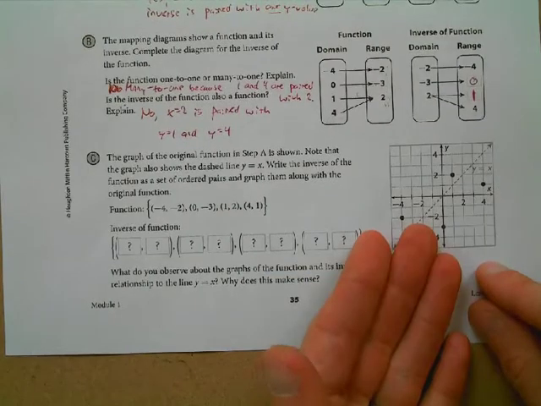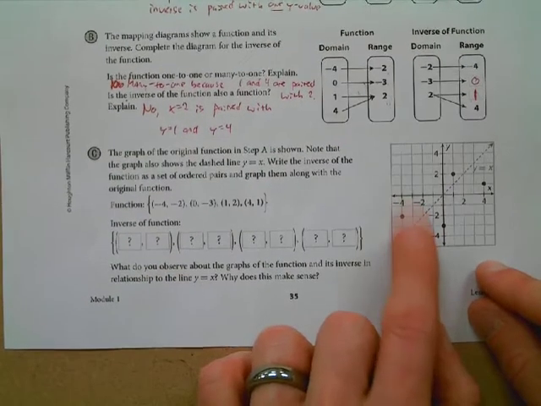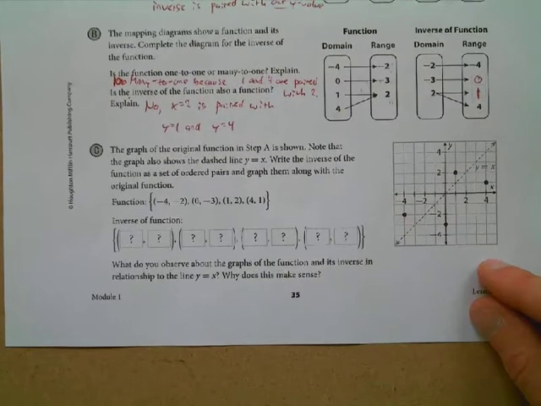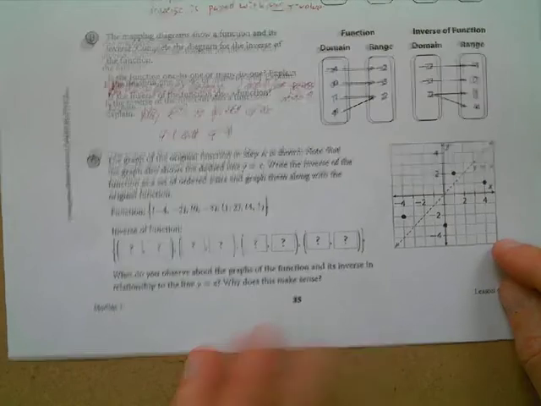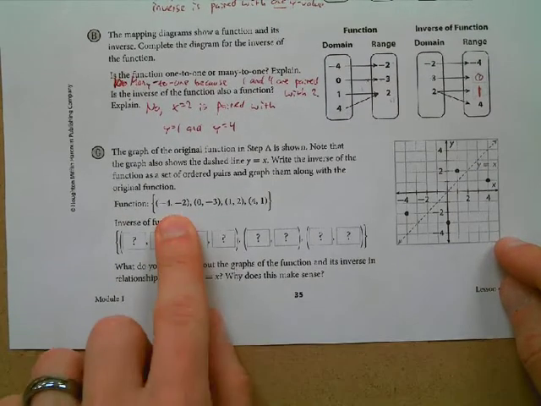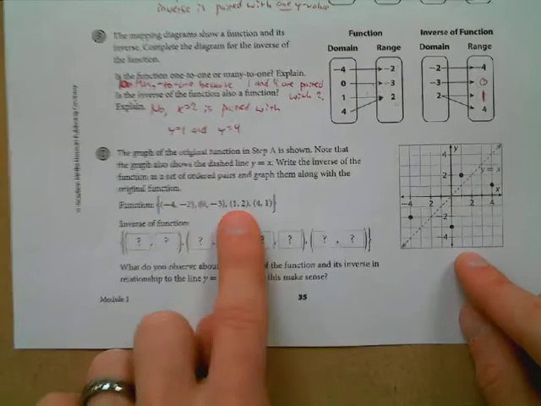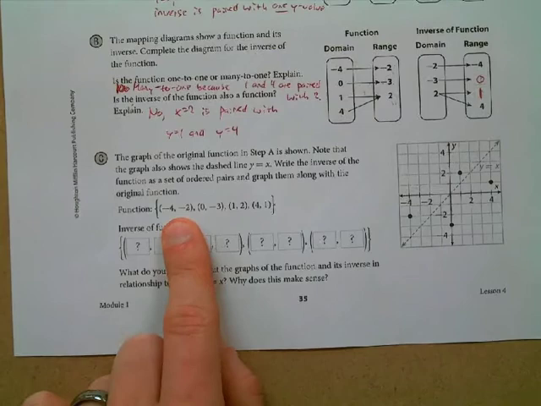Graphically speaking, we can identify the inverse of a set of points or of a graph. Let me hold off that thought. We have the function coordinates already given to us here. To find the inverse, all we have to do is flip around the coordinates.